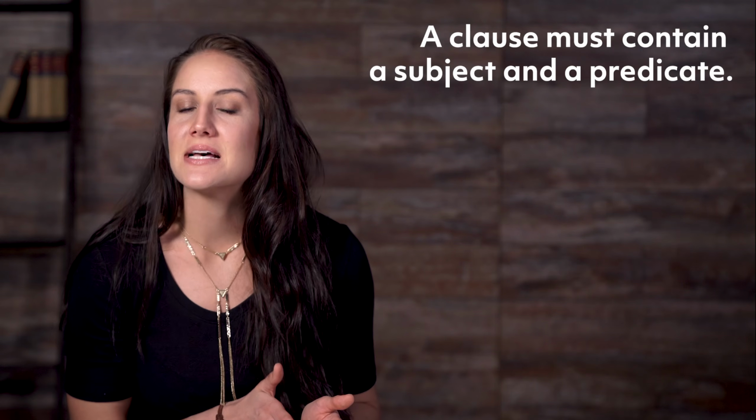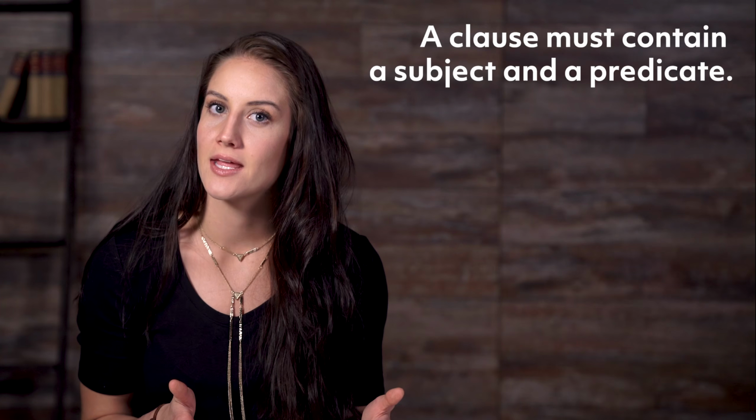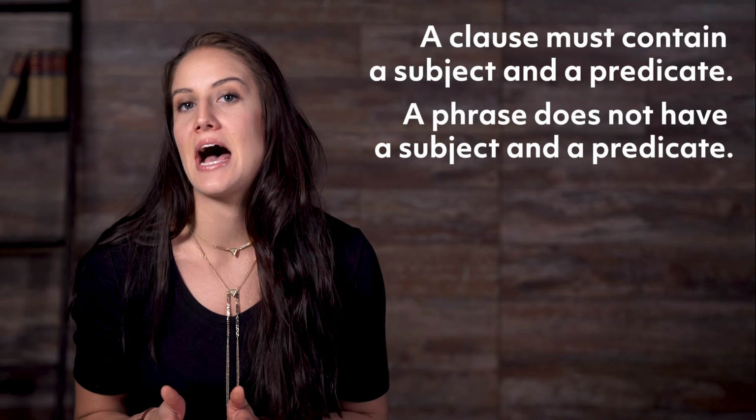Great question. And to answer this, all we need to do is look at the difference between a phrase and a clause. Like I said, in order for something to be a clause, it must contain a subject and a predicate. But a phrase, on the other hand, does not have a subject and a predicate. Now, it may include a noun or a verb, but it cannot contain a subject or a predicate. What I've just explained is the difference between an adjective phrase and an adjective clause. Hopefully, this clears up some confusion. All right, now let's look at some examples and practice identifying the adjective clauses or phrases in each sentence.